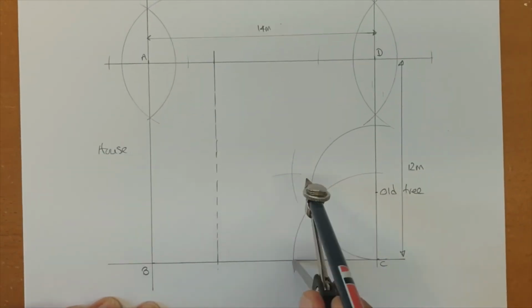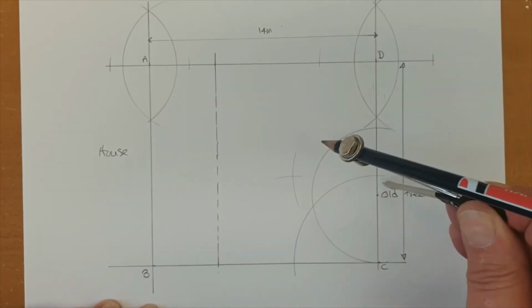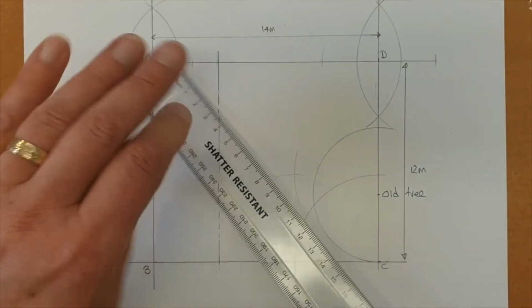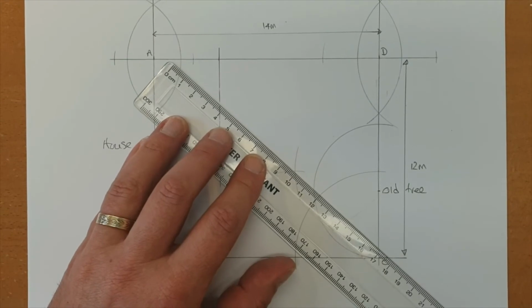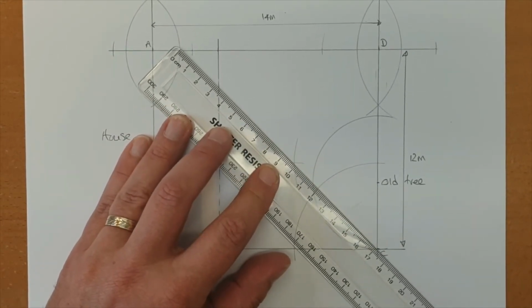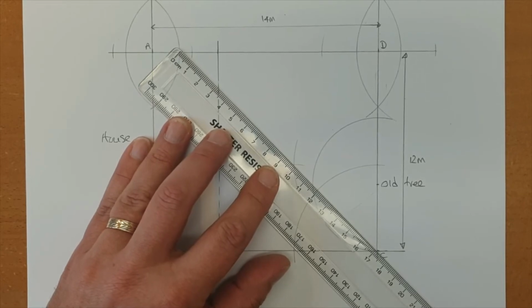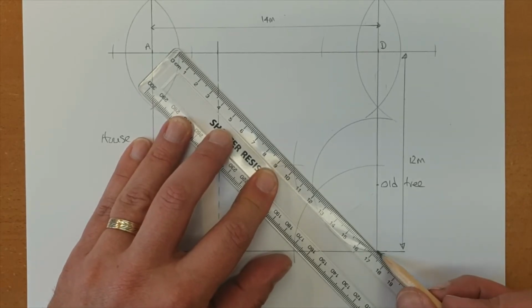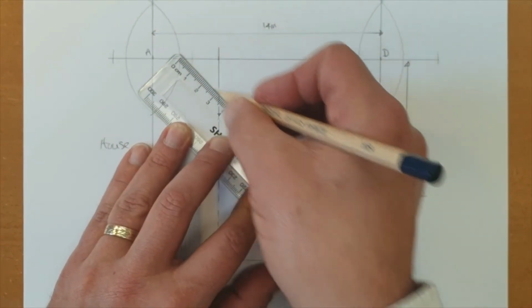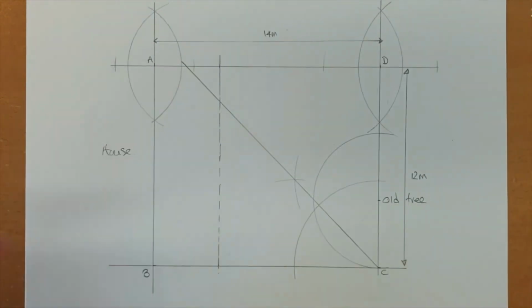So I've now bisected the angle, yeah? And if I join that intersect up with the corner, we will have bisected the angle. So there is the bisection of the angle. And I'll take that line all the way through the diagram.